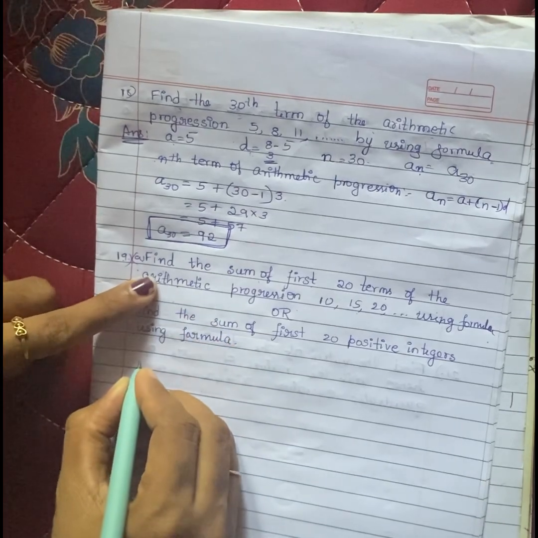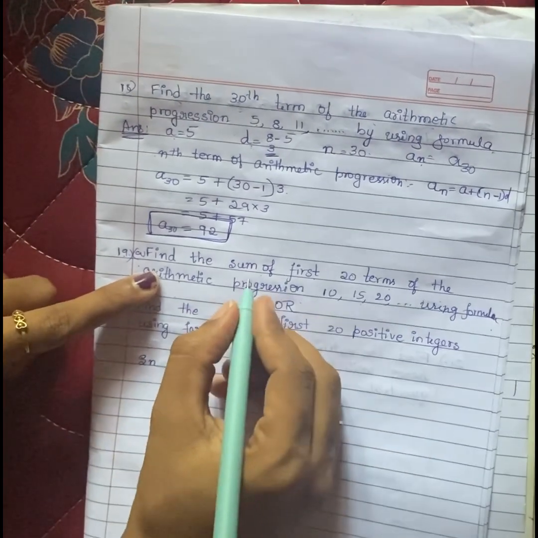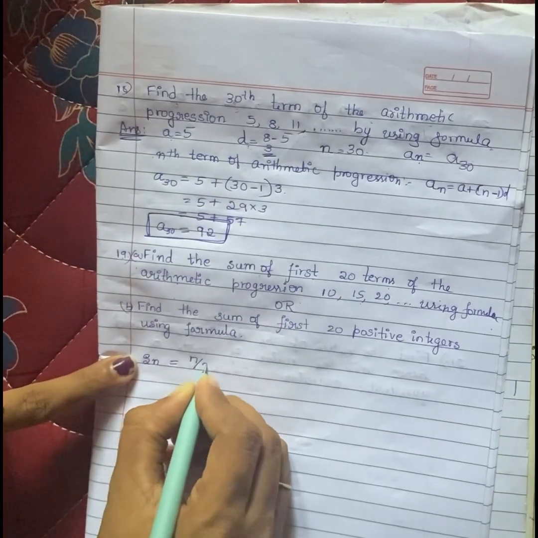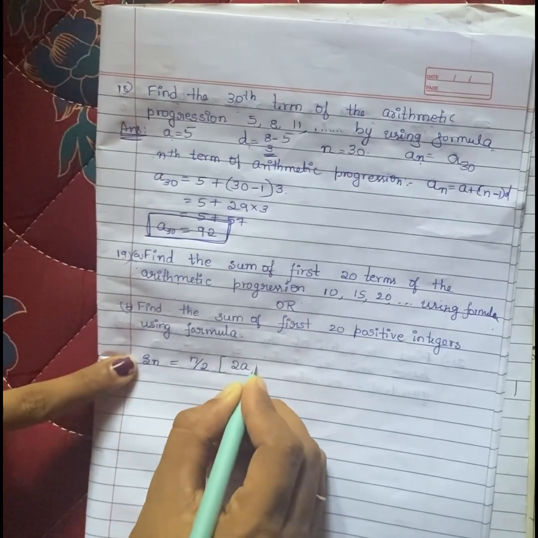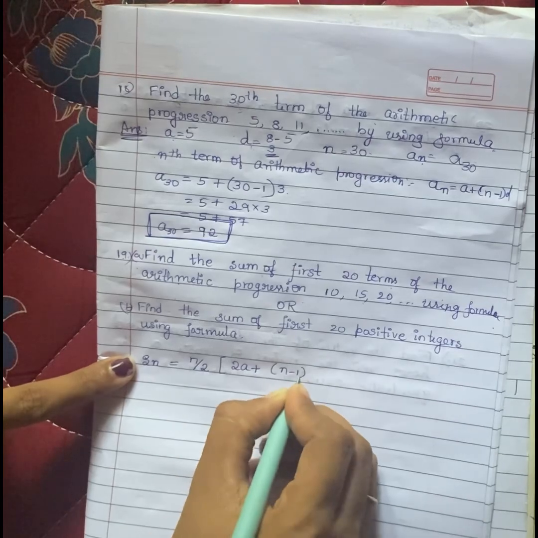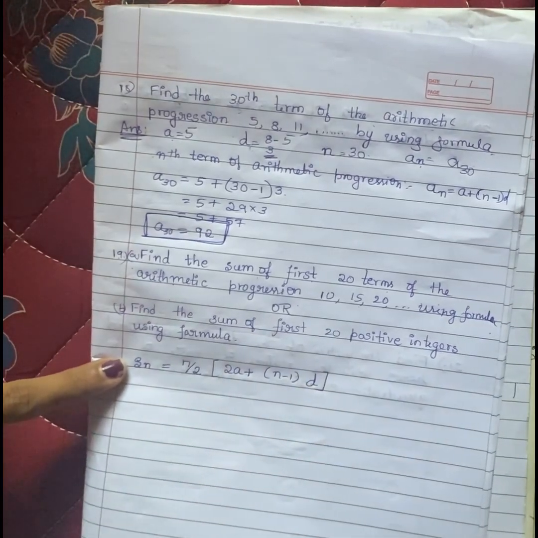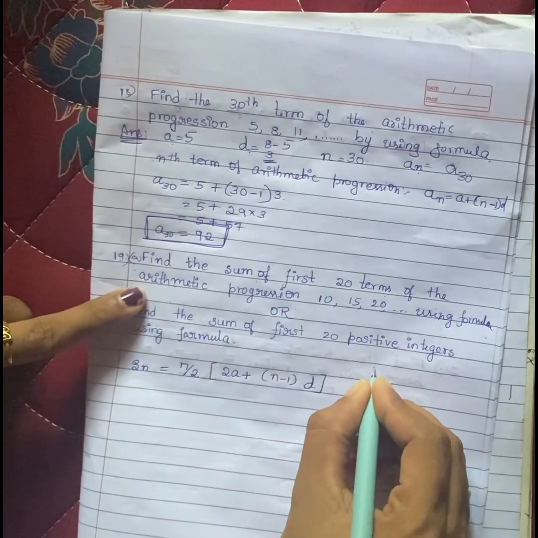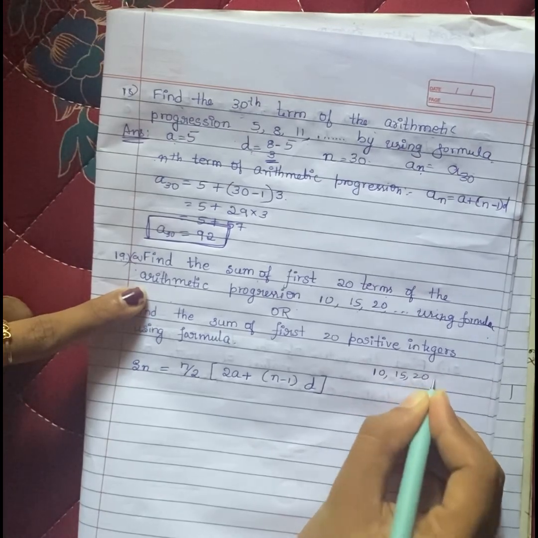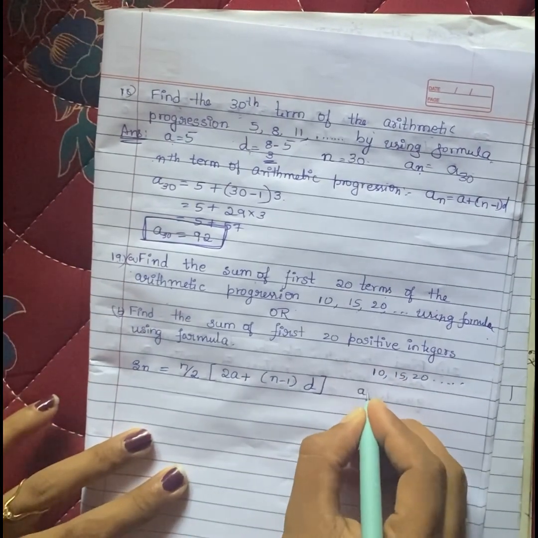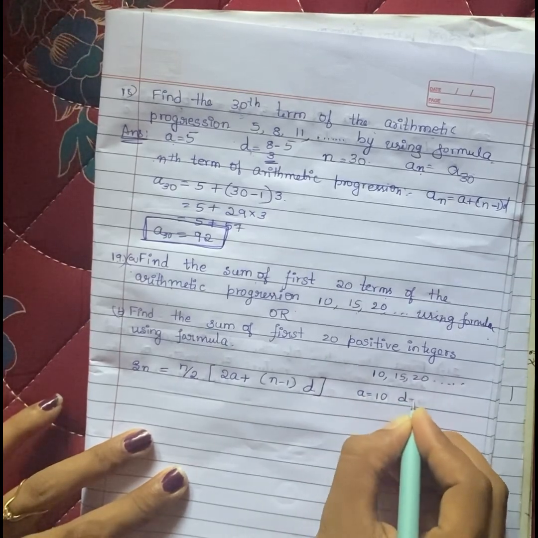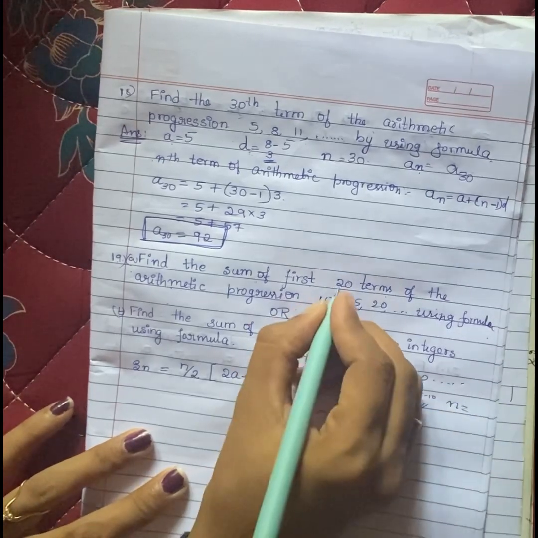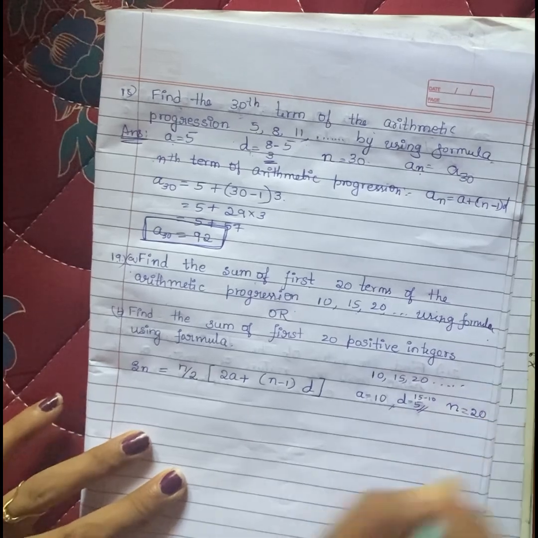Here the formula will be Sn, since they have asked us to find the sum of the terms. So Sn is equal to n by 2 into 2a plus n minus 1 into d. This is the formula. Now we need to write what n, a and d are. We have 10, 15, 20 and it goes on. So what is a? a is 10. What is d? 15 minus 10, that is 5. What is n? 20th term, so n is nothing but 20.